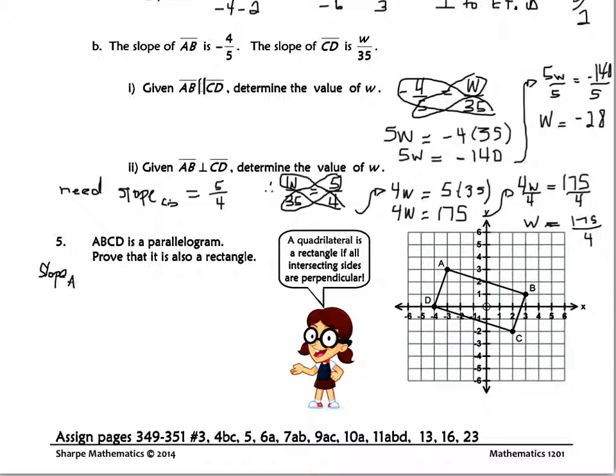So slope of AB would equal, and we'll just use the rise over the run method here because each axis is labeled in units of 1, so we can just quickly count rise and run. From A to B, if I go down 2 and then go 1, 2, 3, 4, 5, 6 to the right, that would be negative 2 over 6, or negative 1/3.